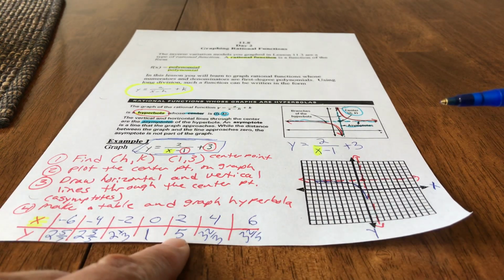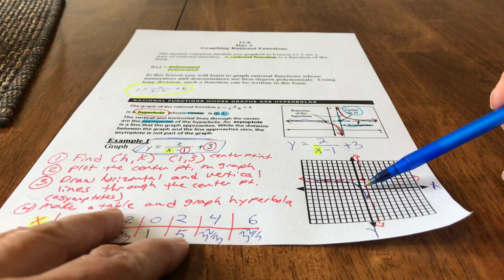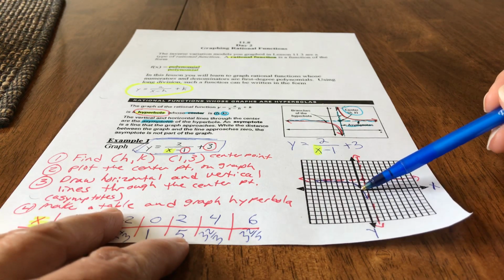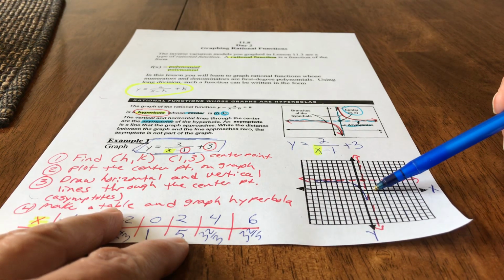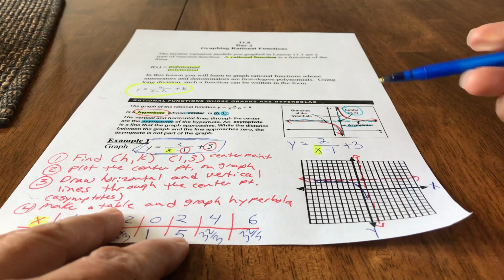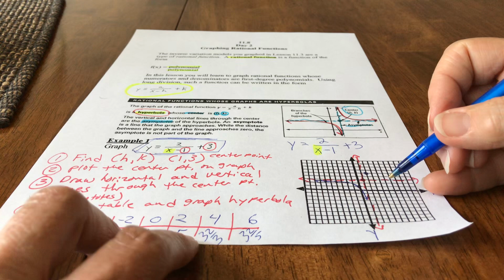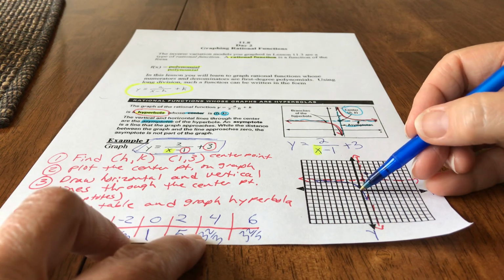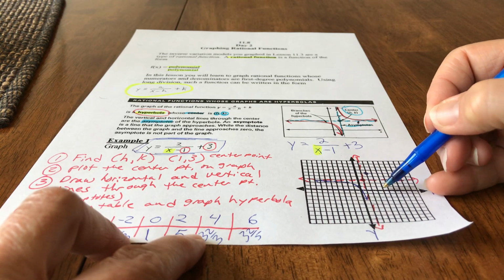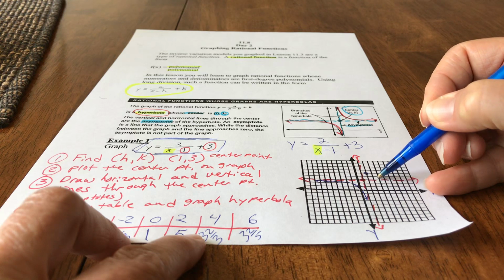The next point we have is 2, 5. So from 0, don't forget, don't go from your asymptote. 2, 1, 2, 5. 1, 2, 3, 4, 5. 4, 3 2/3. 1, 2, 3, 4, 1, 2, 3 2/3.